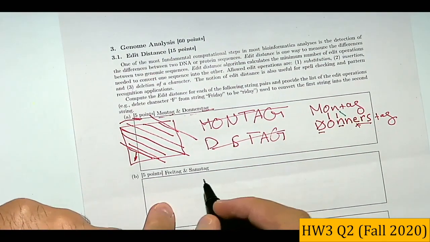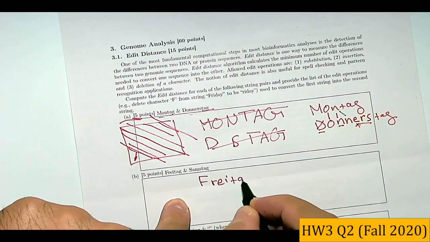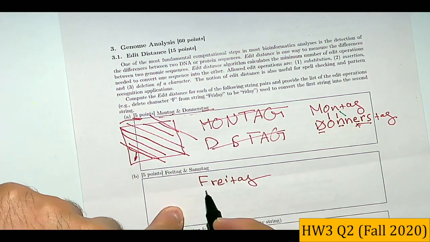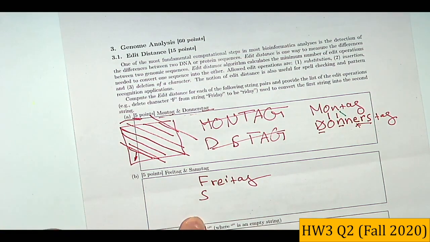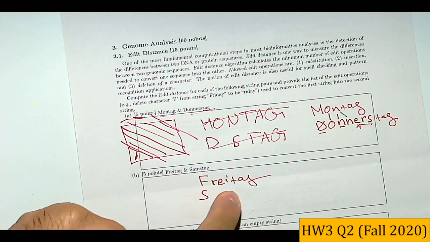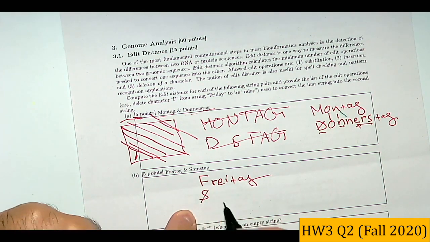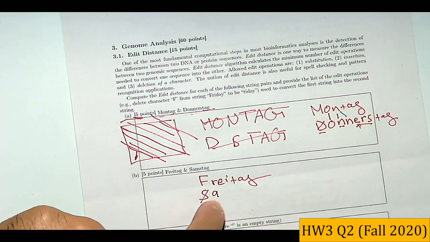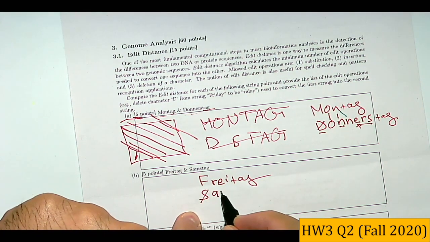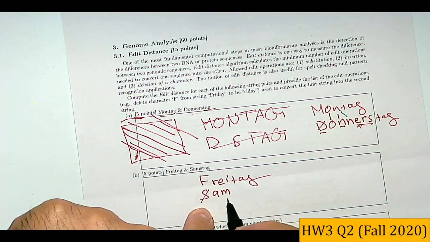Okay, so now let's go to the second. Let's try with the S. S doesn't match, apparently. Does it match with the next? No. Next, no. So apparently we need to delete this character from here. Then we have the A, same story, no. Then we have the M. We need to delete it.